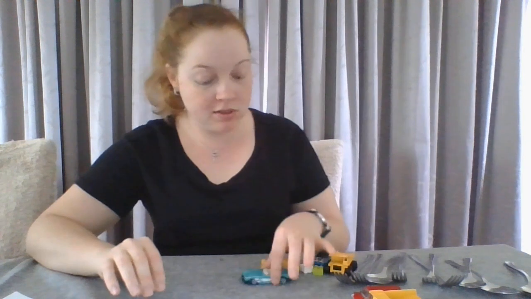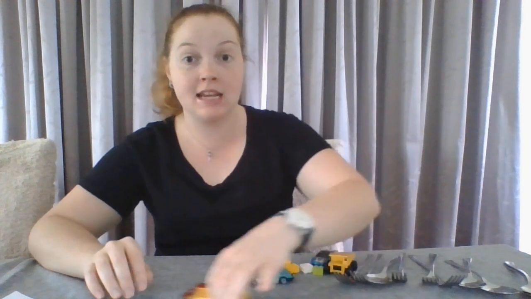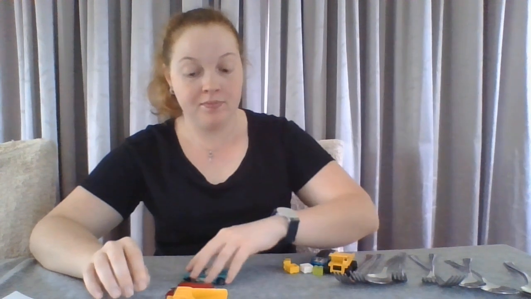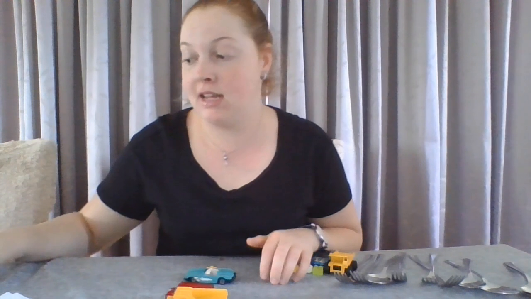Okay. If you like, later on, you can also practice this again using your objects, and you can practice counting in 2's by moving the pairs along, okay? It's a great way to practice counting in 2's.